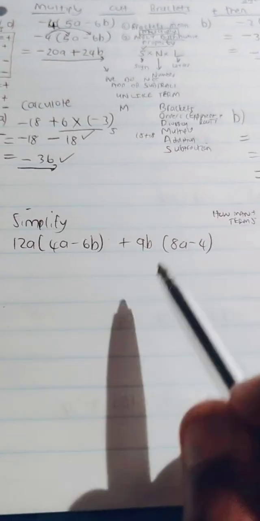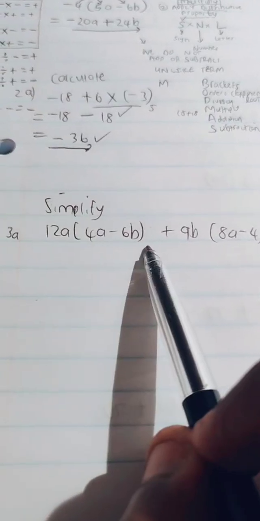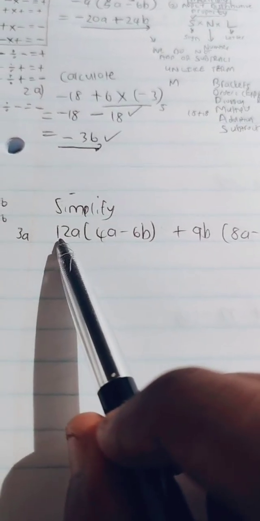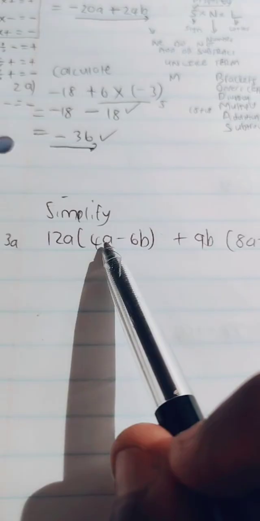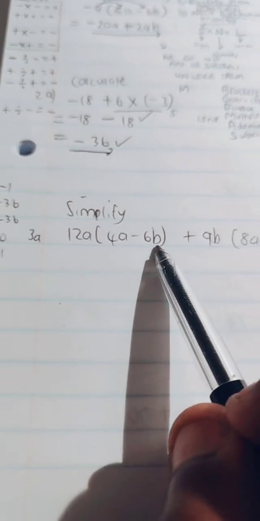Then after asking how many terms there are, we look at each individual term and we look at what we see. There is 12a here. There are brackets. There is a 4a minus 6b. So we are going to say brackets mean multiply.